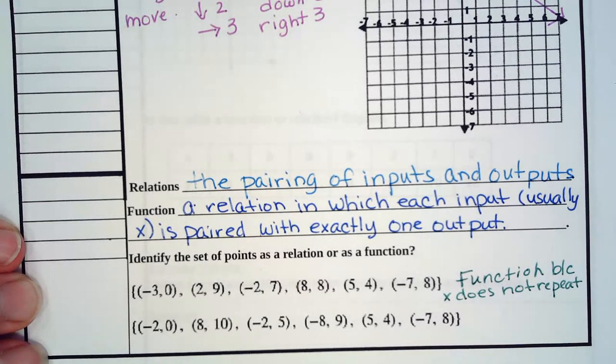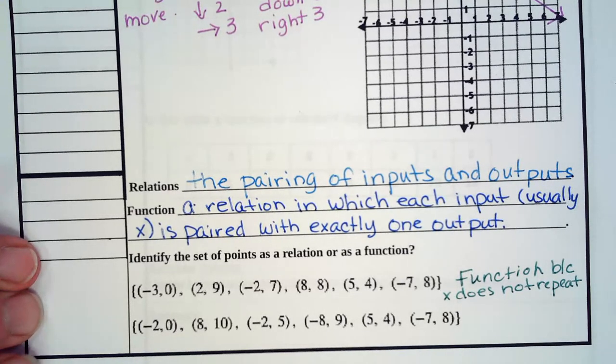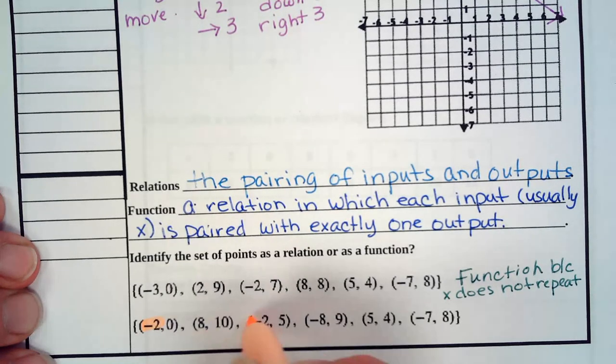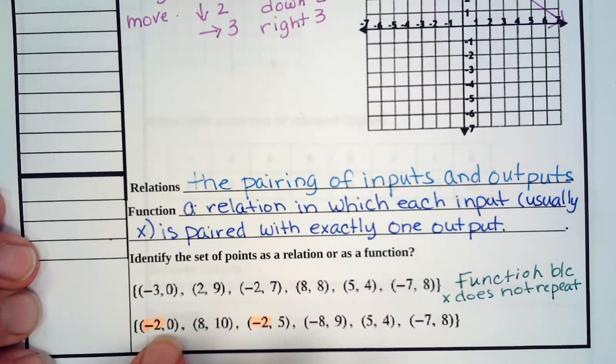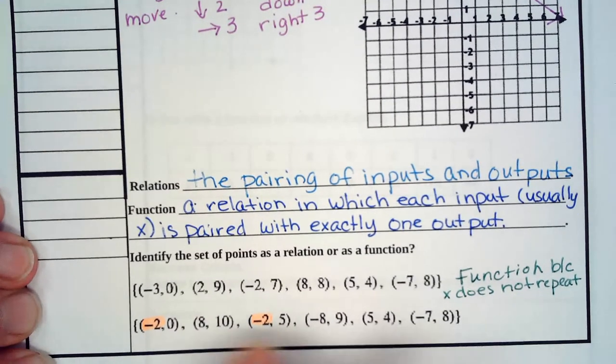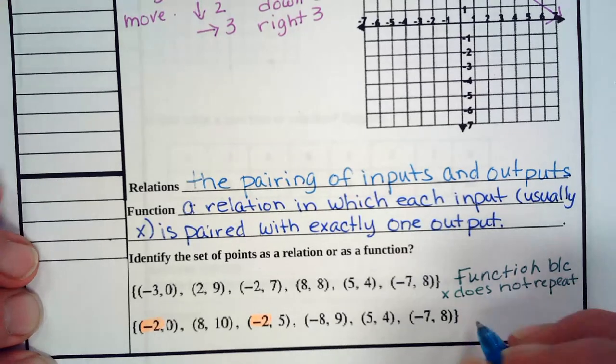Okay, let's look at the next one. -2, 8, -2. My -2 repeats. -2 is mapped to 0. -2 is mapped to 5. I've got 8, -8, 5, and -7. So the rest are okay, but it's a relation.